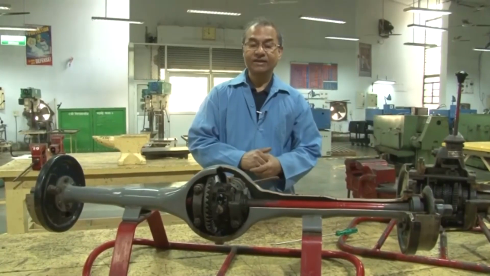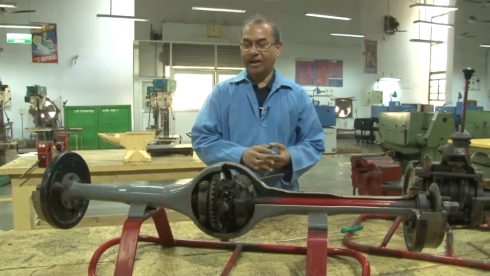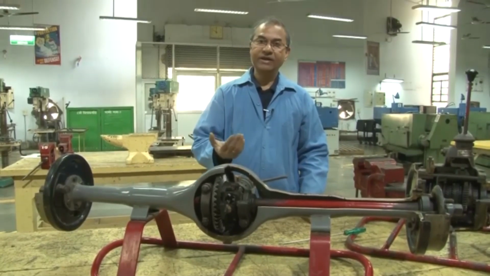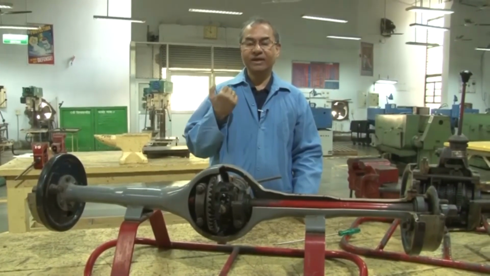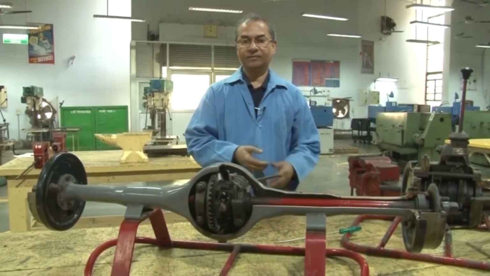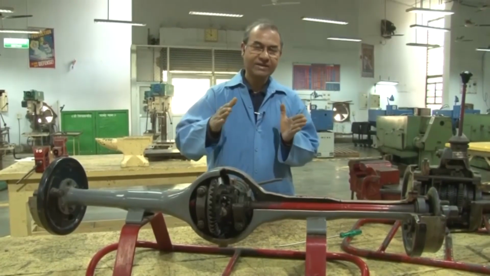Here you can see the differential mechanism of an automobile, and you know what a differential mechanism is. This is for the rear wheels, where the transmission is given from the internal combustion engine, particularly when a vehicle takes a turn.